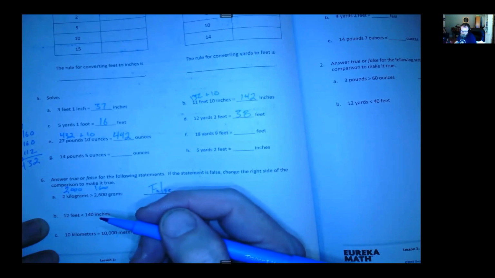12 feet, 140 inches. Which one is greater? There's 12 inches in a foot. So 12 feet can be 10 feet plus 2 feet. That's 120 inches plus 24 inches, which gives us 144 inches. So no, again, we have a false statement, and we would have to change this number on the right to 145 or greater in order for this to be a true expression.